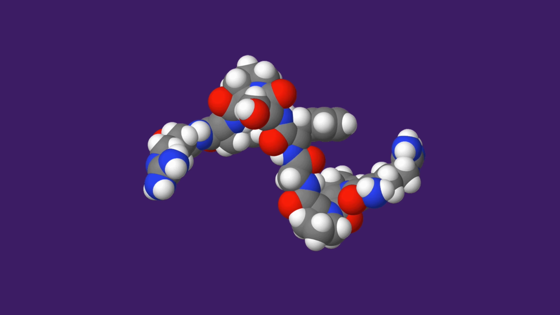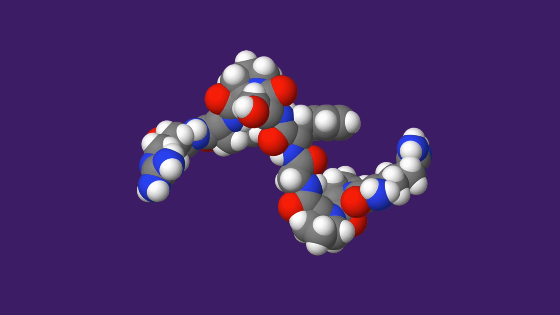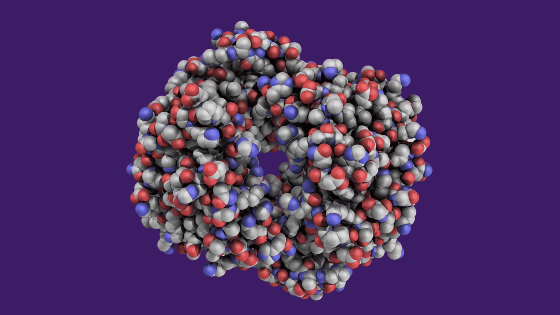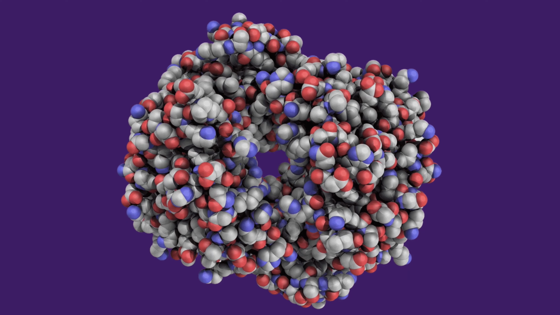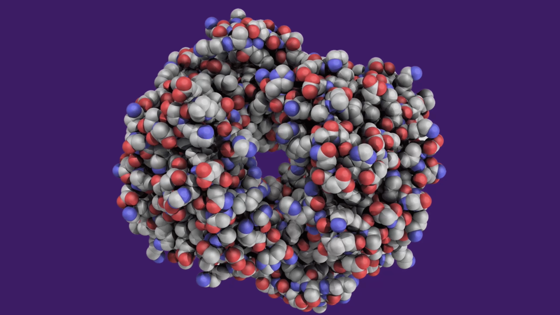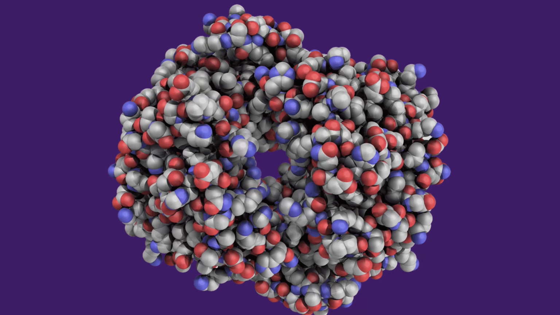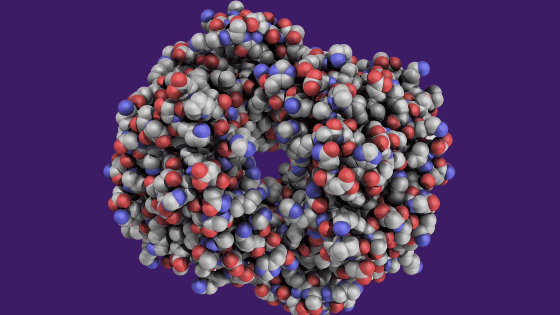Or this peptide molecule containing 179 atoms. Or this molecule of hemoglobin, which contains almost 10,000 atoms held together by covalent bonds. So let's take a closer look to see how atoms form these covalent bonds.